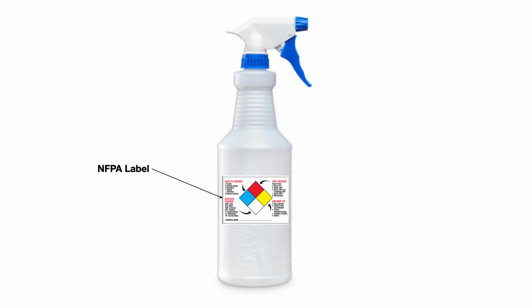So again, even secondary containers, let's say you have a 55-gallon drum of degreaser and you pump degreaser into one of these spray bottles. That spray bottle needs to be properly labeled with the degreaser as a chemical name, for example, and what the health hazard, fire hazard, etc. And that's an NFPA labeling requirement. For all secondary containers, they should have a lid on it and be properly labeled.